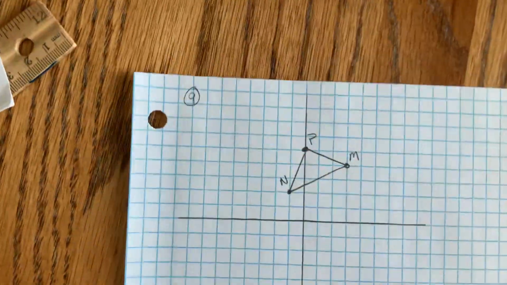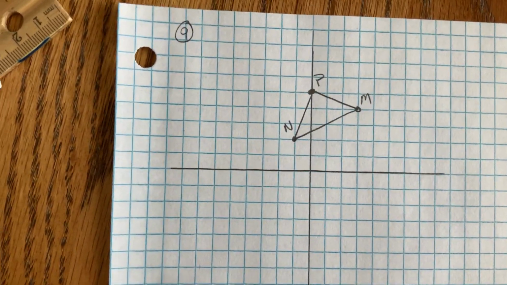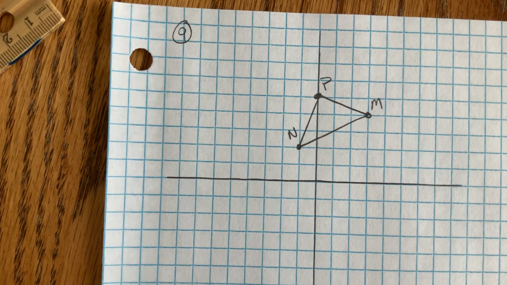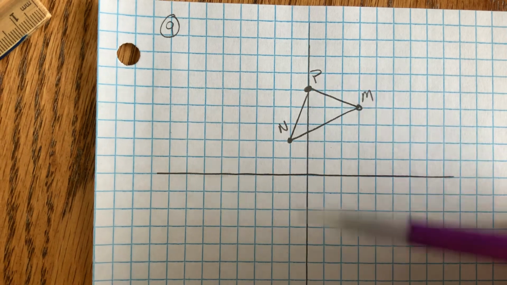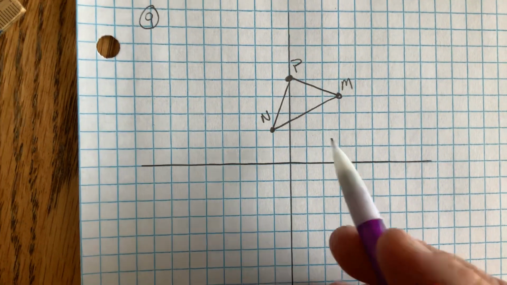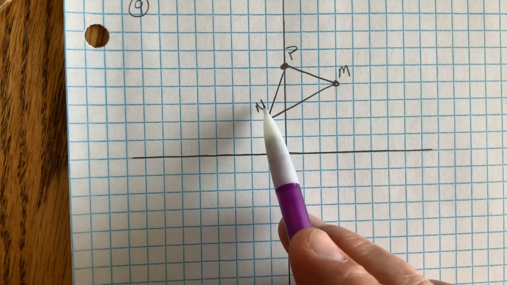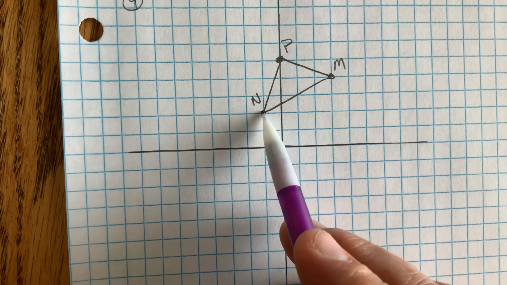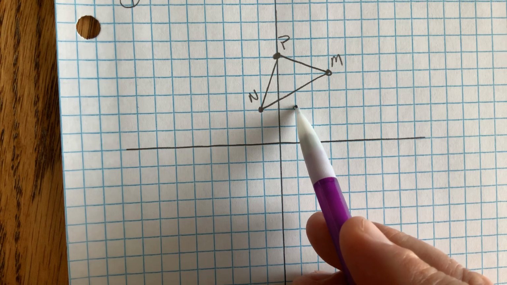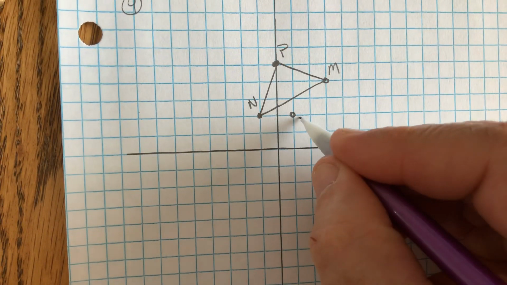I've graphed that one for us. Now what we're going to do is reflect it over the y-axis. So let's remember that this one is our y-axis. All I do is look and say, the N is right here, so we're going to reflect it over here. How far away is it? It's right here. So we're going to put an N there.